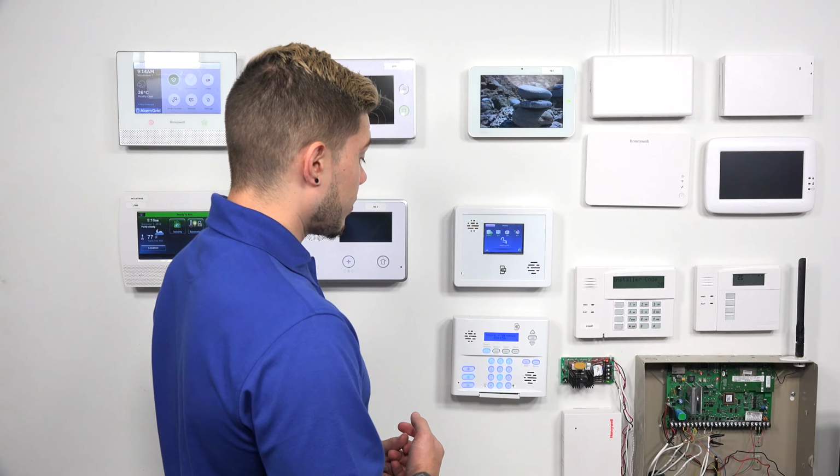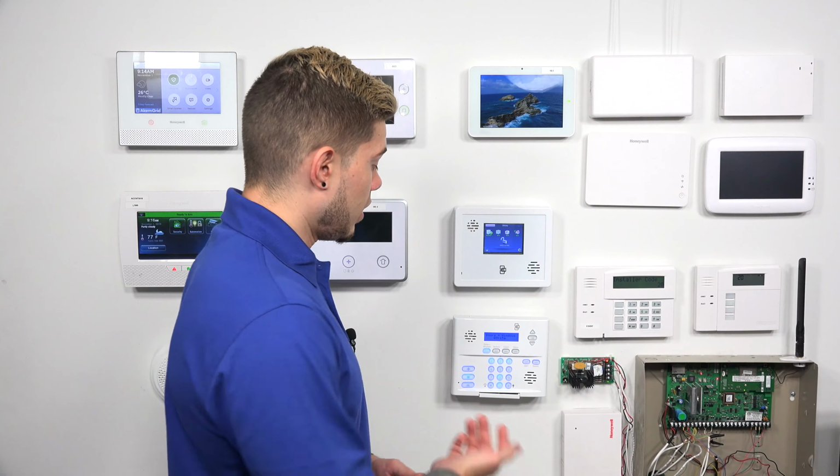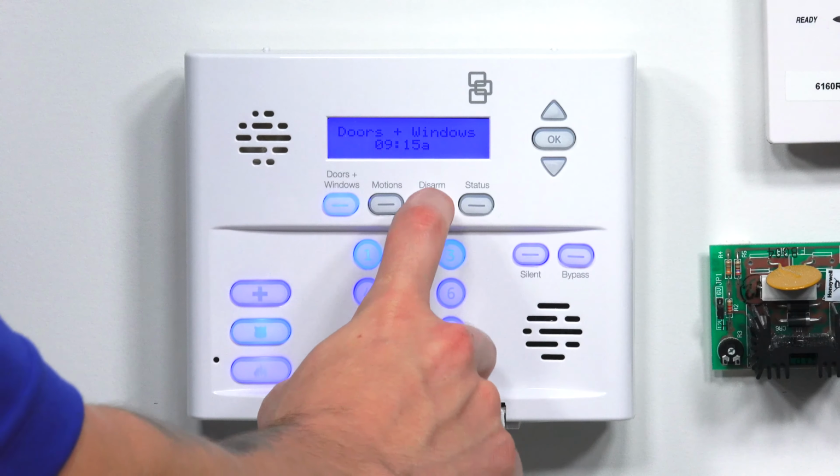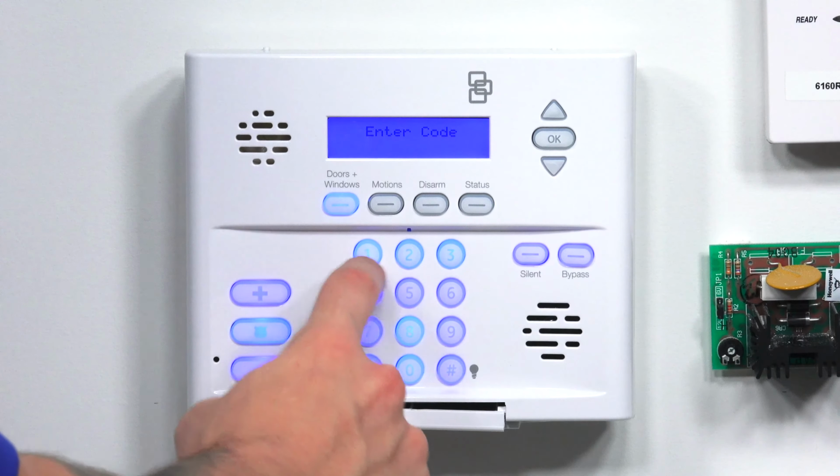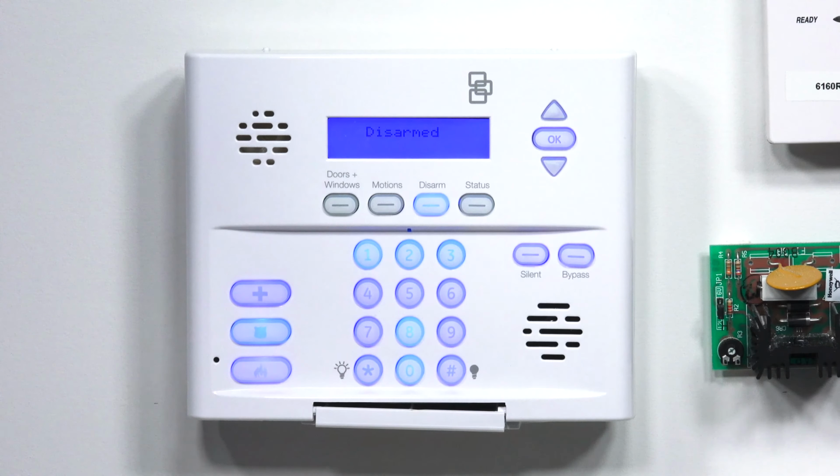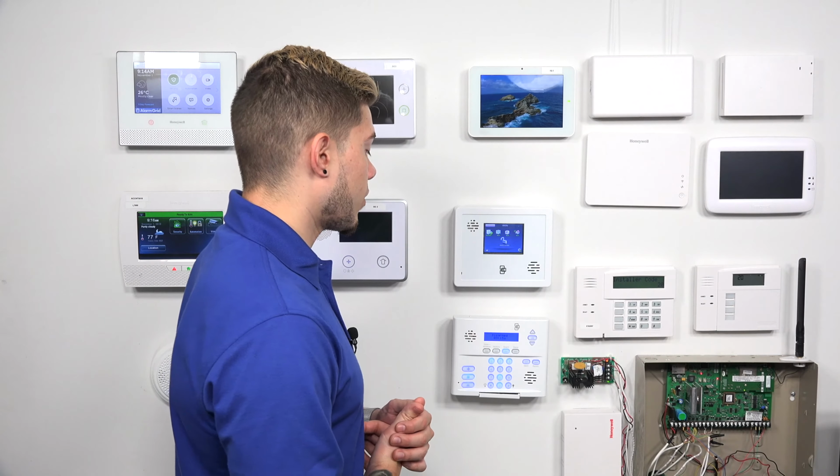I'm going to disarm it. My panel is defaulted, so my default master code is 1234. Yours could be different if you or your company has changed it. So I'm going to hit disarm. "Enter access code." "Disarmed." I entered the master code 1234, and now the system is disarmed. As you see, the beeps are pretty loud, and so is the actual voice enunciation.